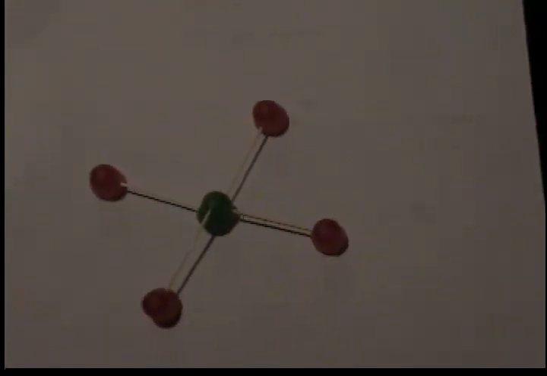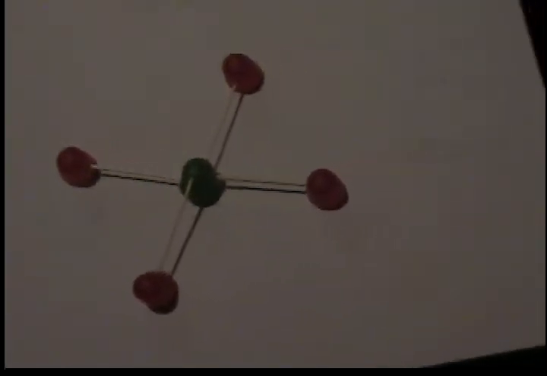Now is the tetrahedral with carbon tetrahydride. This one, the green one will represent carbon, while the red ones will represent hydrogen. It doesn't have any outside electrons, and all of them are separated through bonds. And of course, each of those bonds are separated by 109.5 degrees. It also has a polar symmetry. And of course, each of the bonds are single.